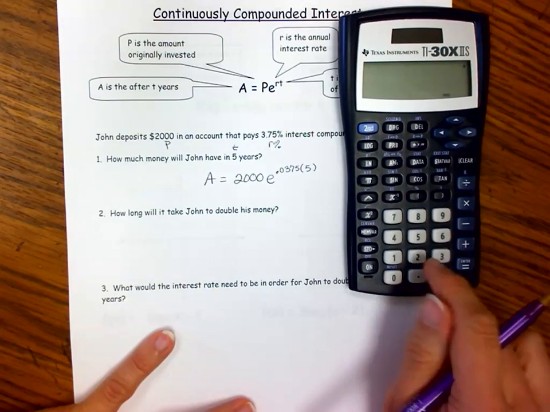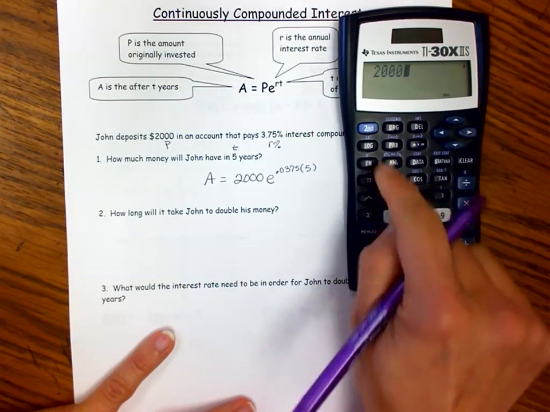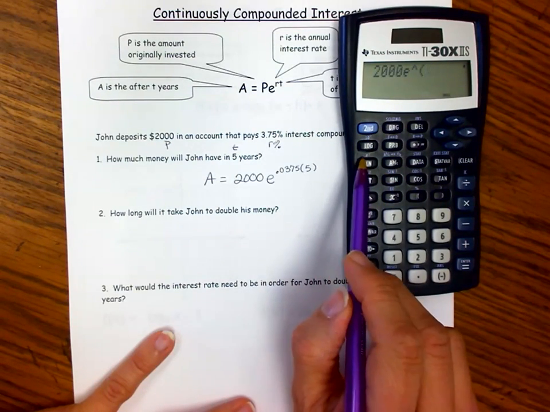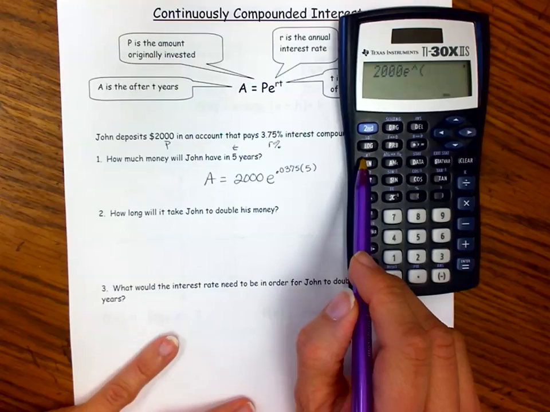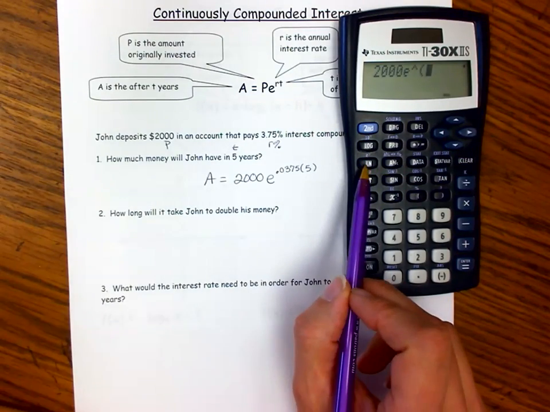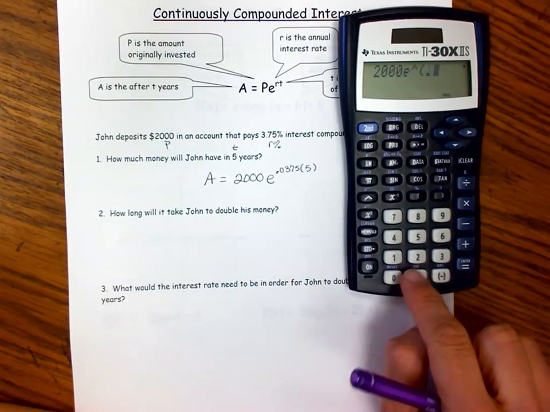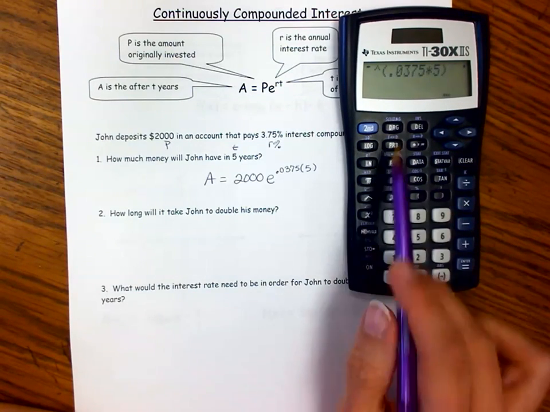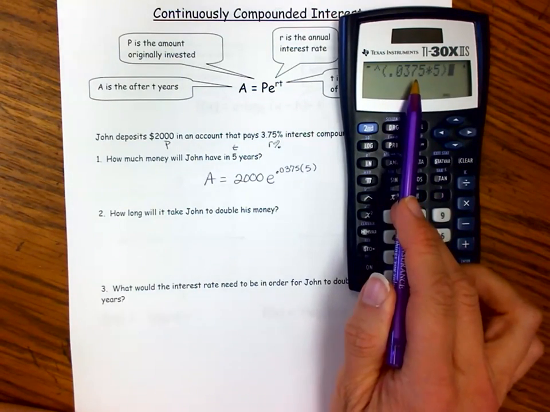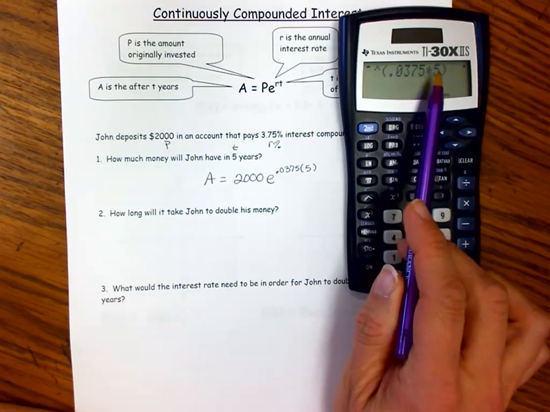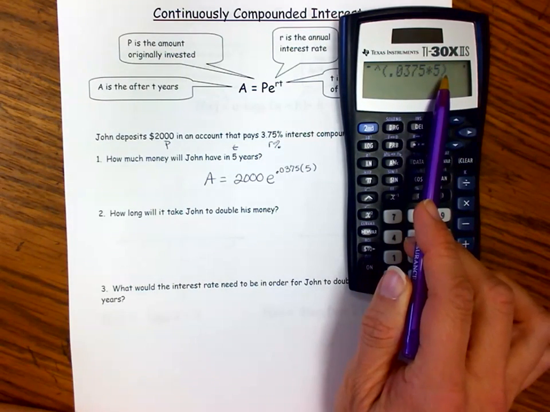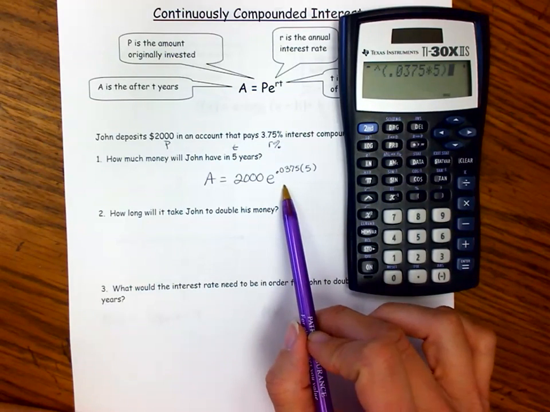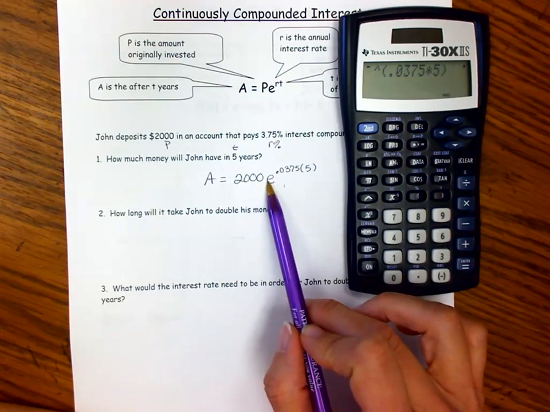So we take 2,000 times e. Hopefully your calculator has a little ln key, and on the second function of my calculator has a little e to the x key. And you take that e to the x, and we're going to put 0.0375 times 5 inside that parenthesis, because all of that means the exponent. It's really important that you do that. If you end the parenthesis and then say times 5, it's multiplying this whole thing times 5.